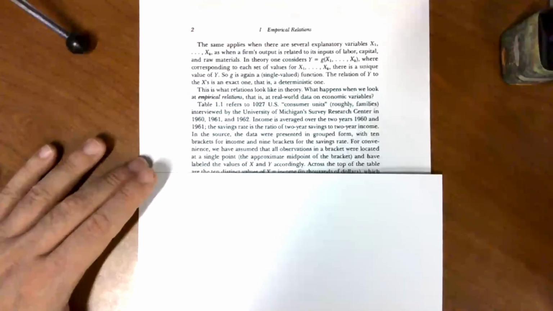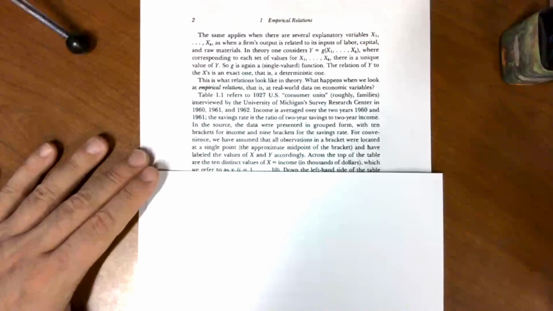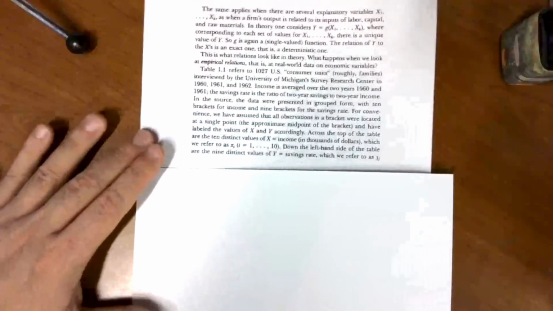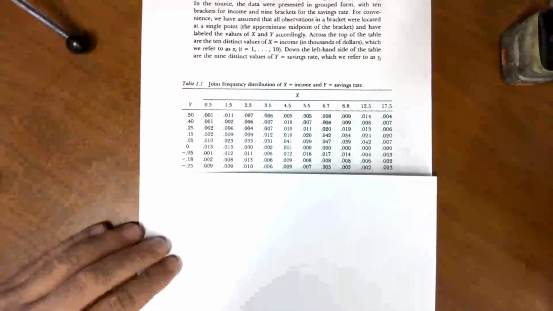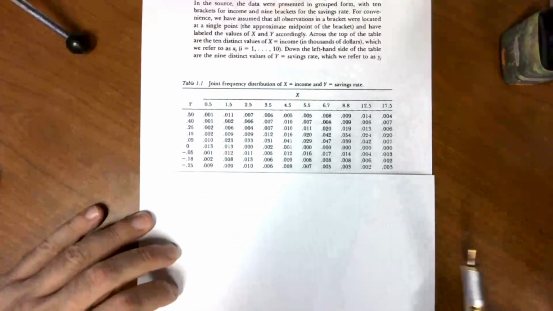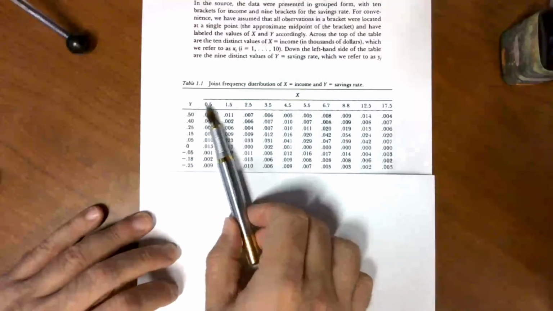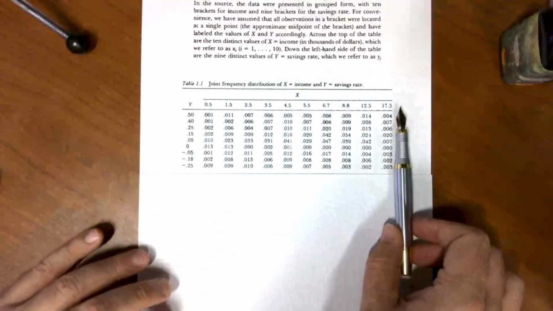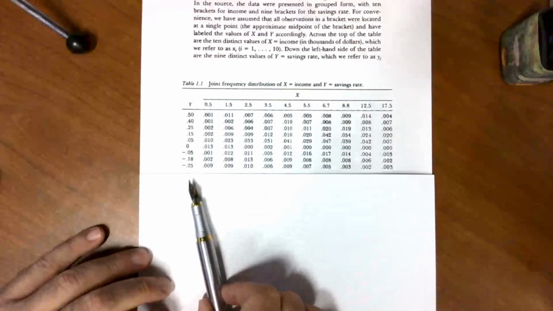This is information that is produced in grouped form, so they're creating essentially bins across incomes and savings rate. And I'm going to show you the table here. It looks like this. Okay, so similarly to the simpler example that emerges from some sort of experiment, this one reflects observational data where you have income bins classified across the row over here, and savings rates classified across the column.